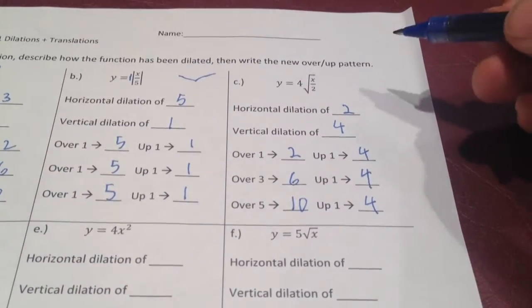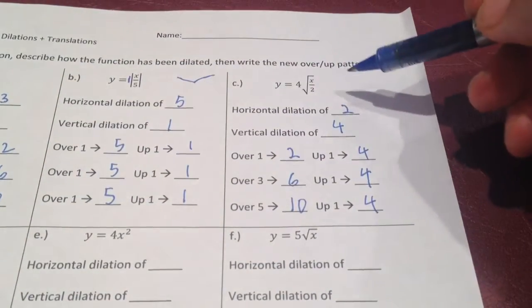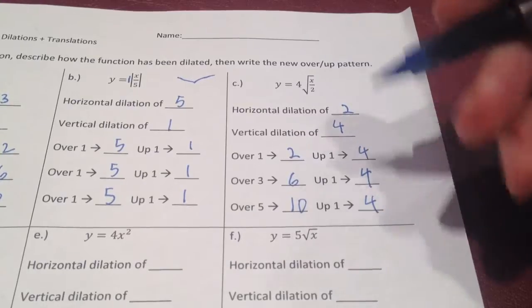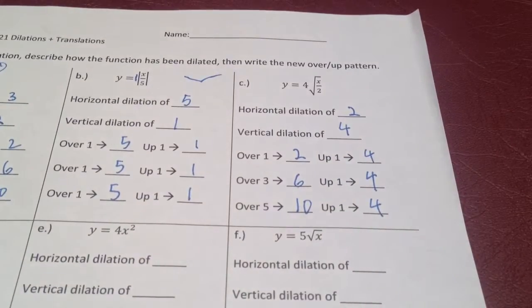Just go to wherever the vertex is. In this case, the vertex is still at 0, 0. But even if this thing had translated somewhere, this pattern, as far as where those points are going to land relative to the vertex, are all going to be correct.